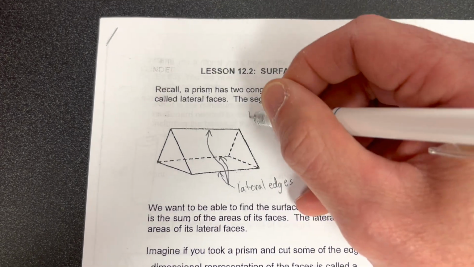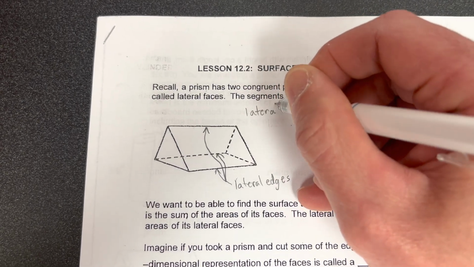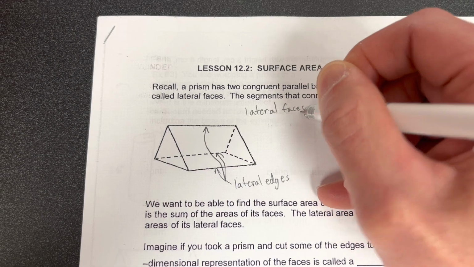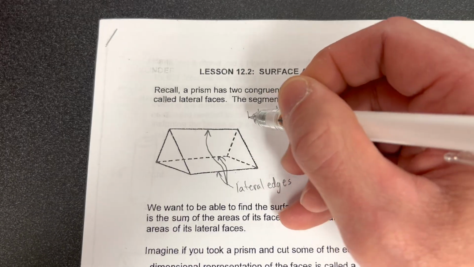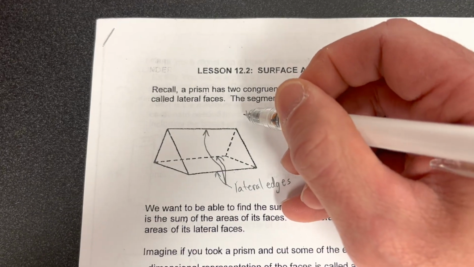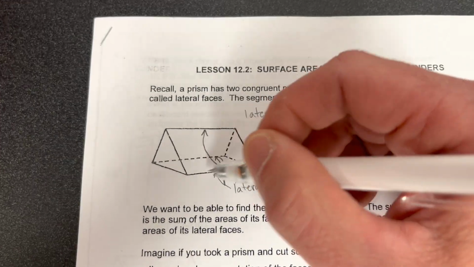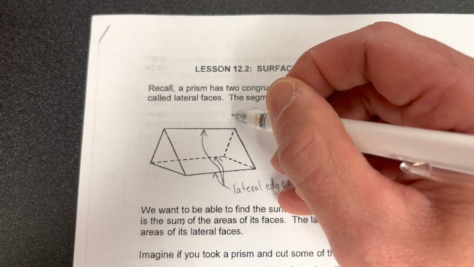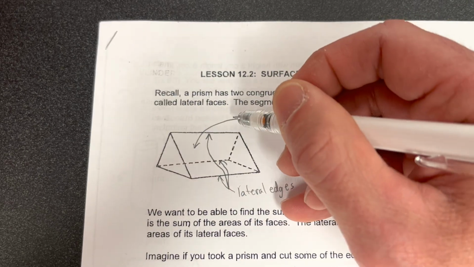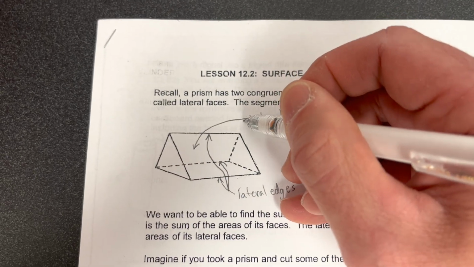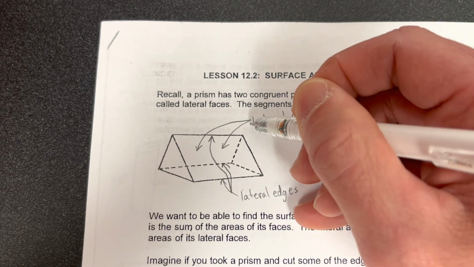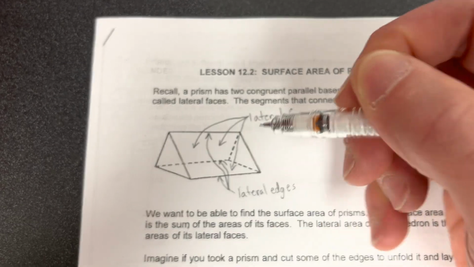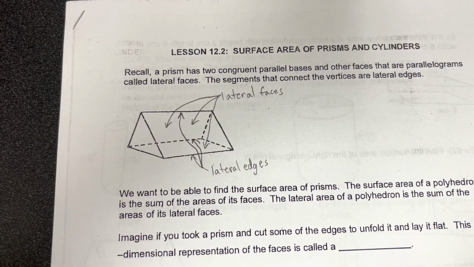And then, we've got lateral faces. Drawing my arrows is kind of tricky here. Basically, can you guys see we've got three different lateral faces here? I'll just draw arrows to the middle. So we've got one on front, one back behind there, and then one on the bottom. It's kind of hard to show.